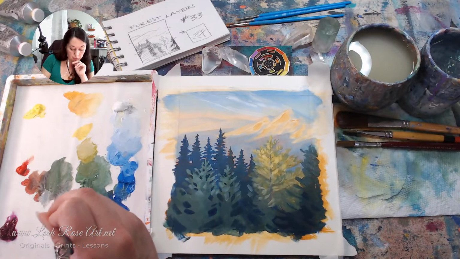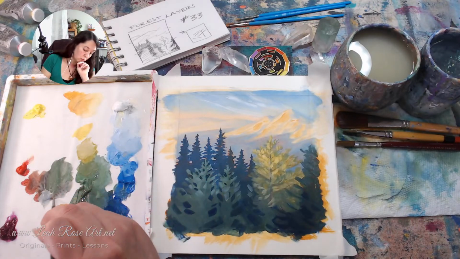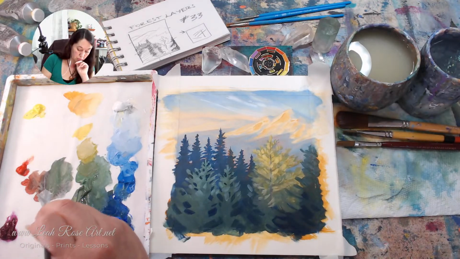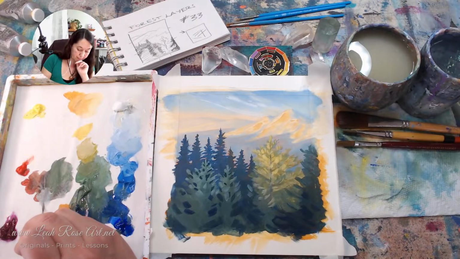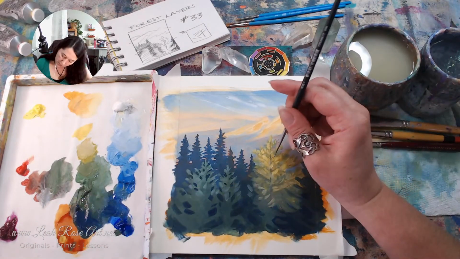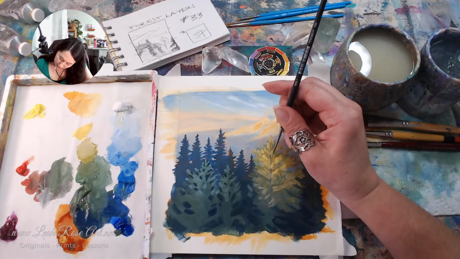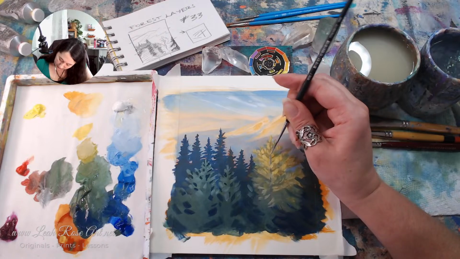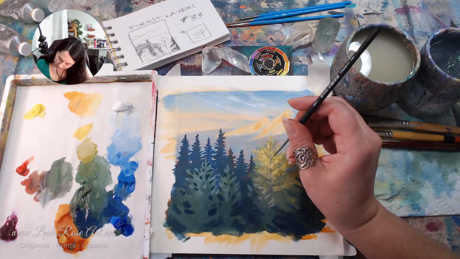Make it a little cooler. That's fine. Just gonna pop some of this trunk forward.